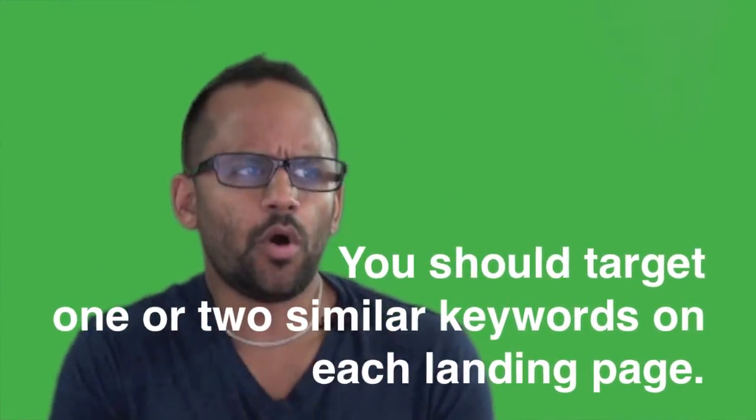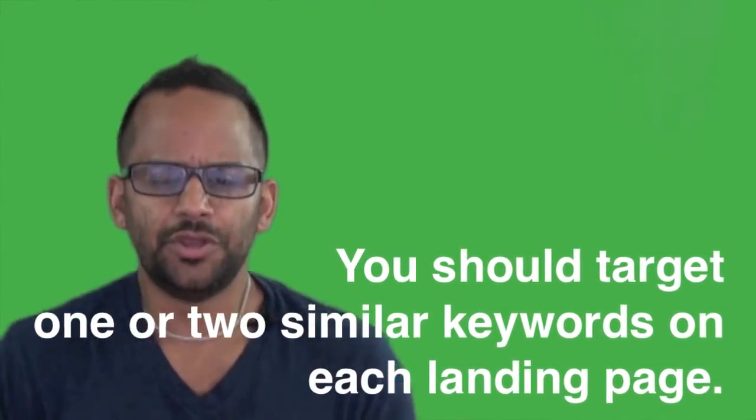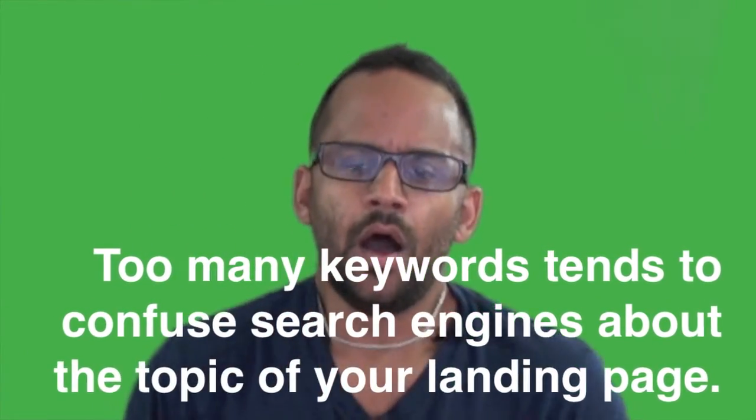That actually brings me to another point that's really interesting. You should target only one or two, maybe three similar keywords on each landing page. You don't want to get too crazy and target tax attorney and real estate attorney on the same page. That just confuses Google. Similar keywords would be like NYC tax lawyer and tax lawyer in NYC, very similar, containing the same exact words. Too many different words tend to confuse search engines about the topic of your landing page.